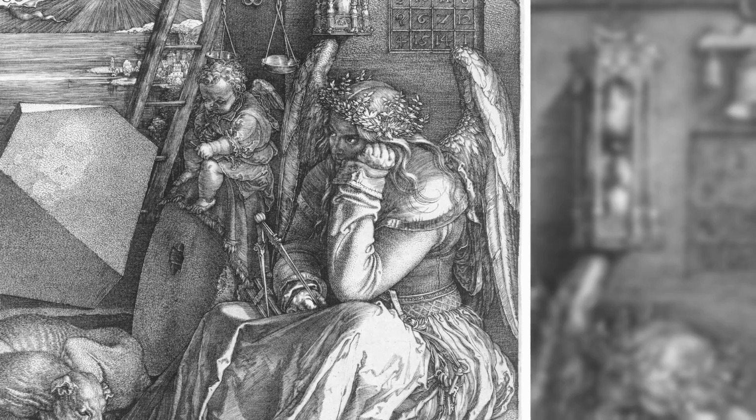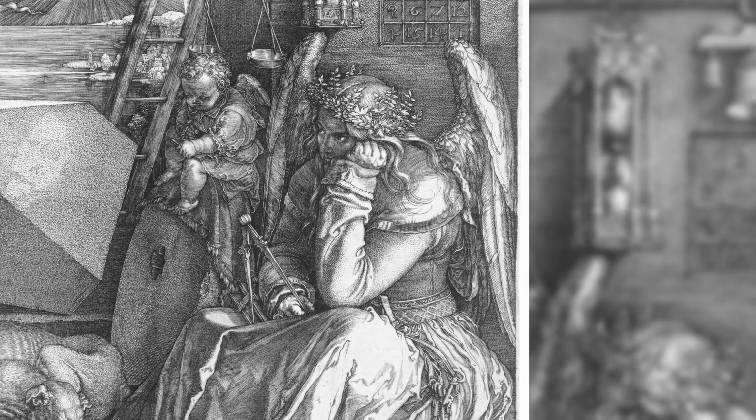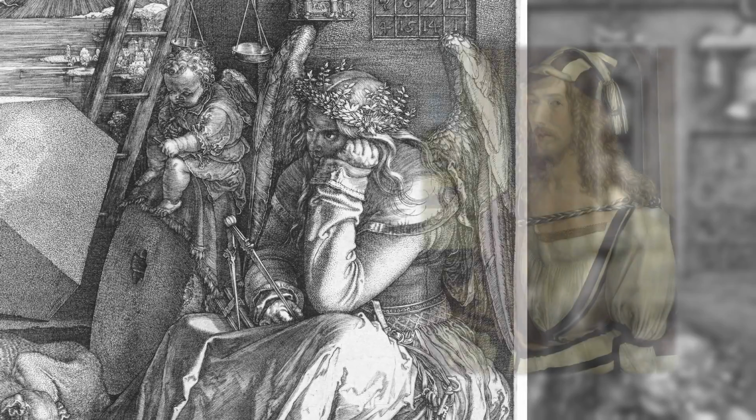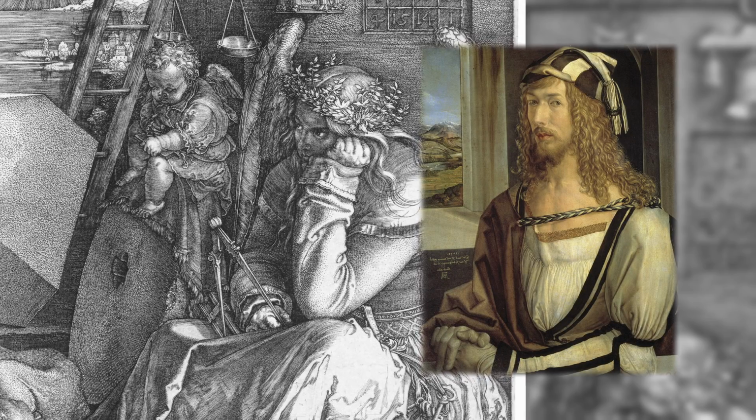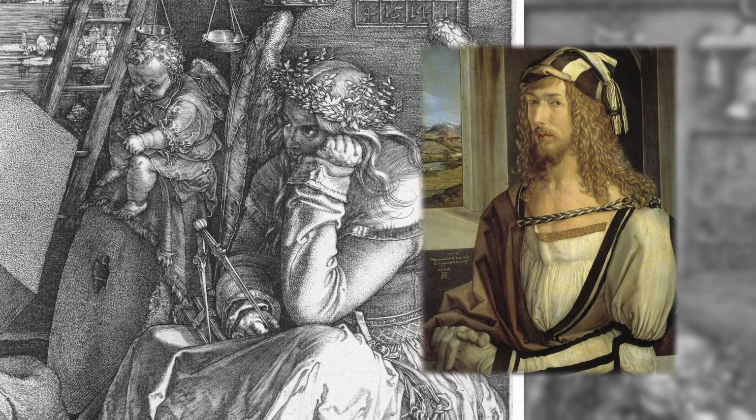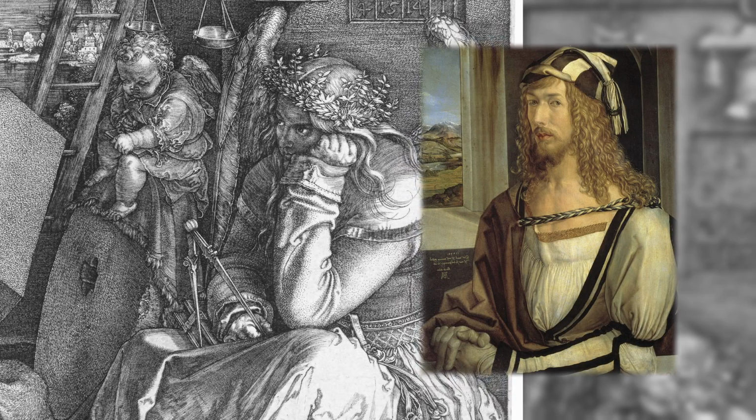My personal interpretation imagines that Durer is expressing his frustration as he fails in his research to find the divine proportion within Roman letter form. The self-portrait by Durer is being shown in reverse for comparison to the angel in Melancholia.